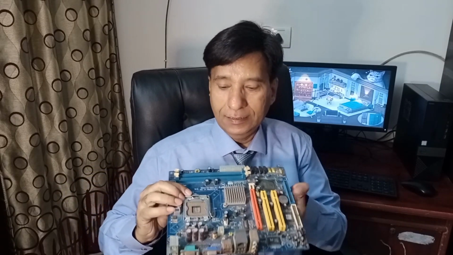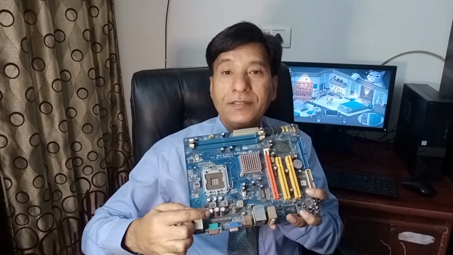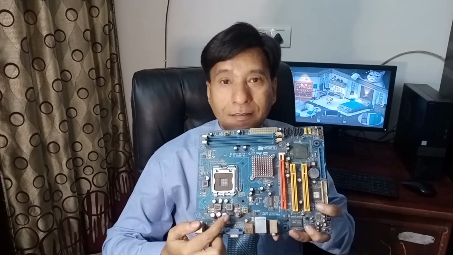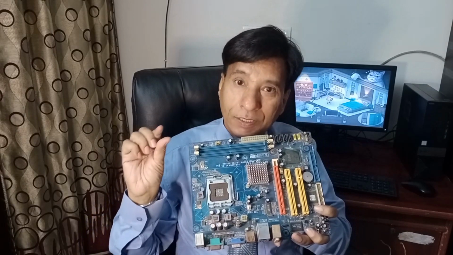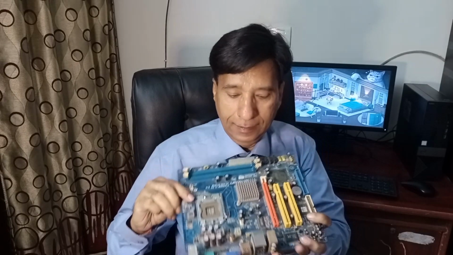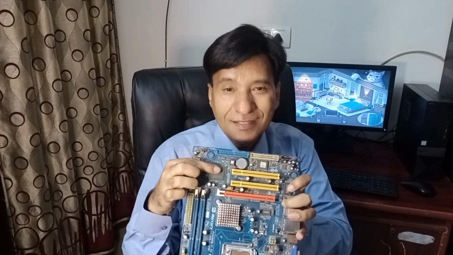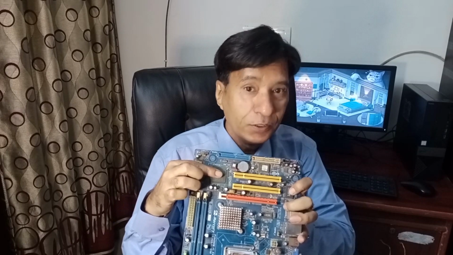Next parts you can see, these are capacitors. Capacitors 1, 2, 3. You can see here. These capacitors are to store the charge. And here are some chips like this. This is an SMT chip. SMT means surface mounted technology. This is fixed in the motherboard. It cannot be inserted or ejected like a microprocessor. It is mounted with the motherboard circuit.